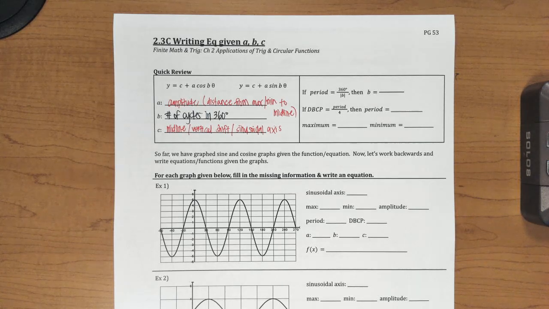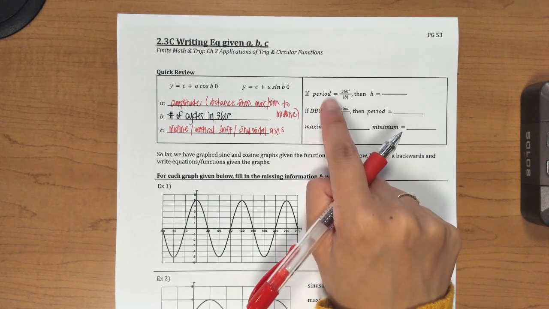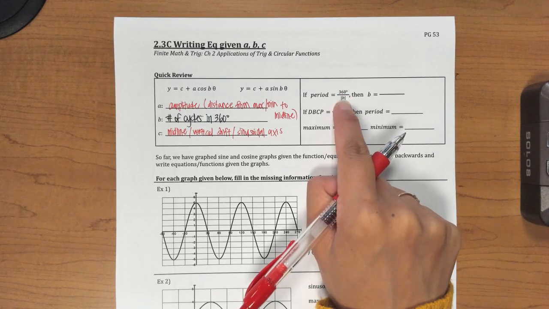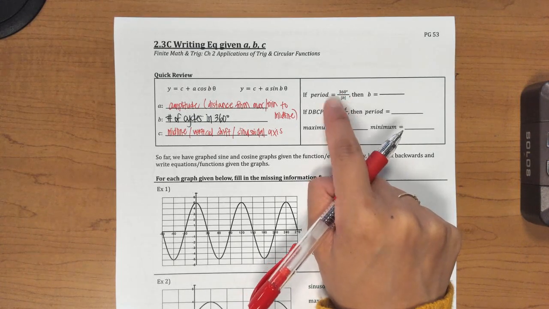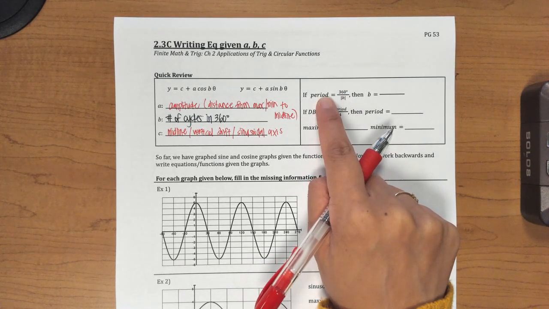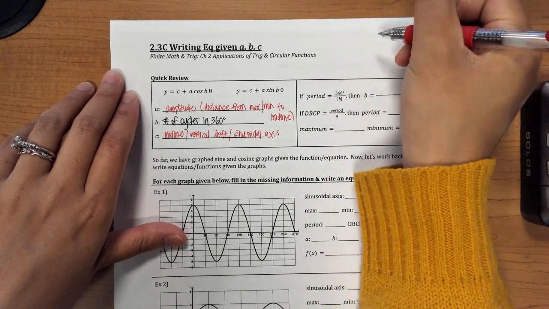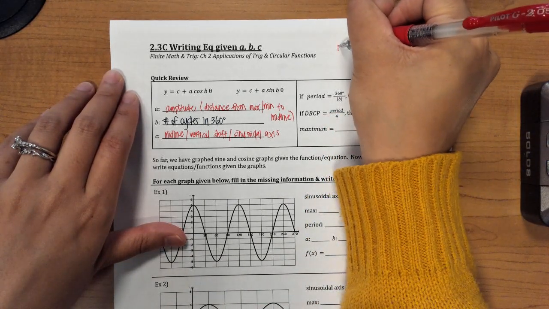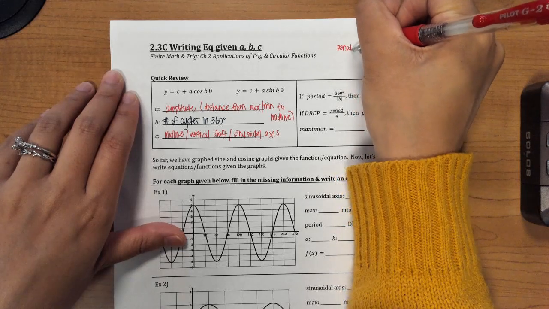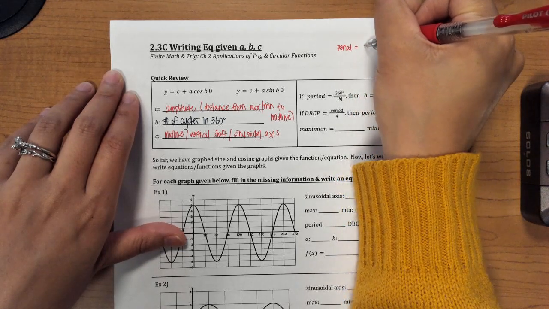So let's do a quick backwards review. We know that period equals 360 degrees divided by the absolute value of B, because the period always has to be positive. Well, if that is the case, we could cross multiply. Let me just show you. Once I show you, you'll never have to do it again.